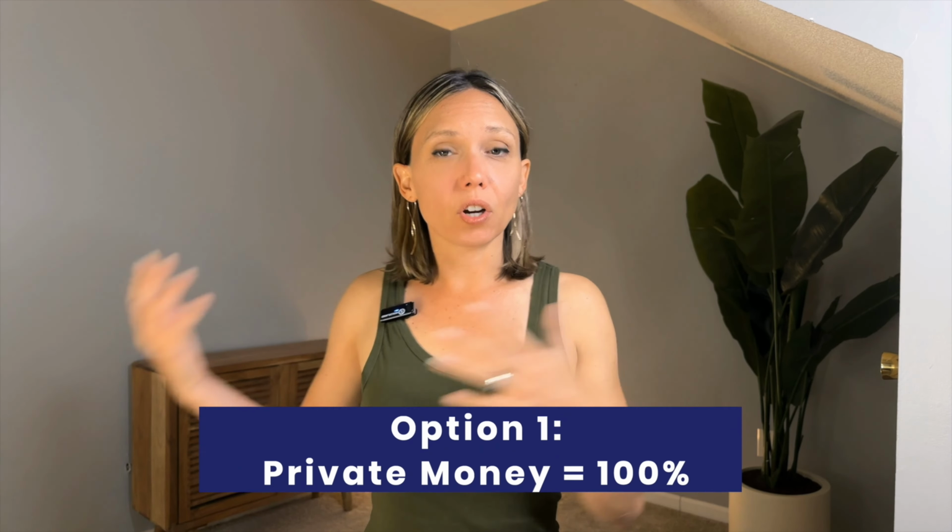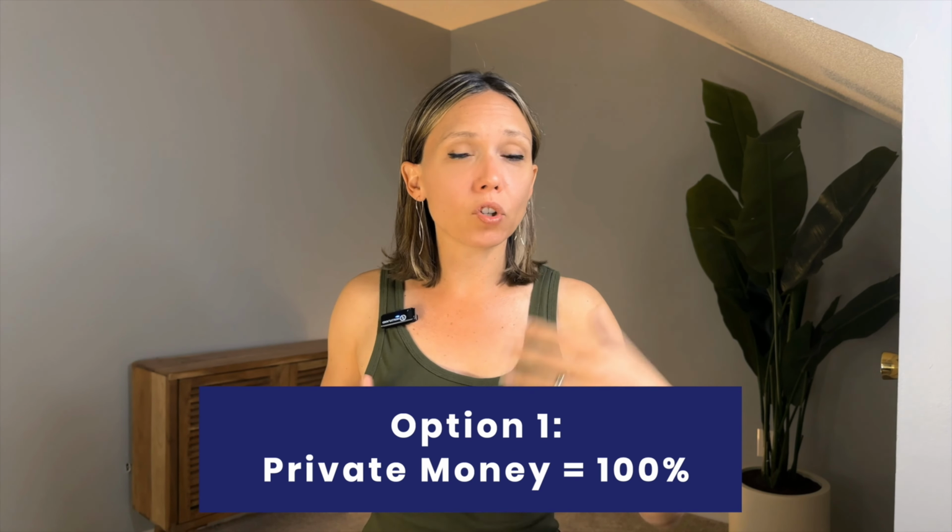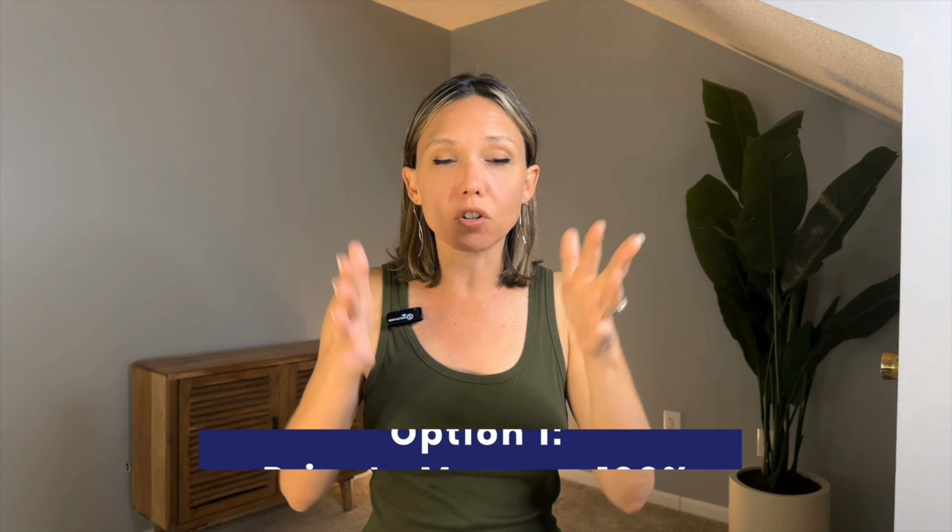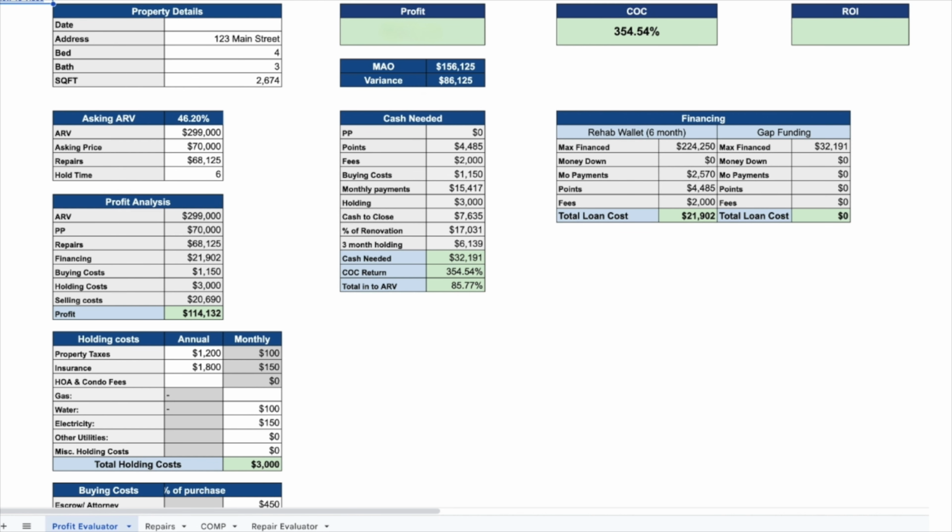Okay, so we're keeping this fast and easy today. You're gonna bring in a private money lender who can fund your whole deal, and you already know that because you've got your gorgeous profit spreadsheet.